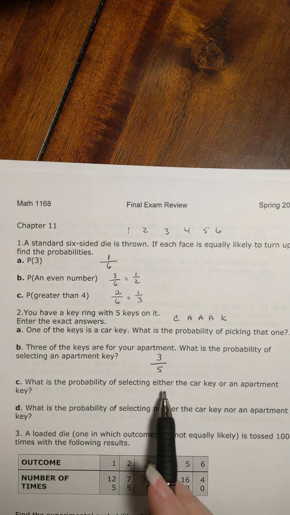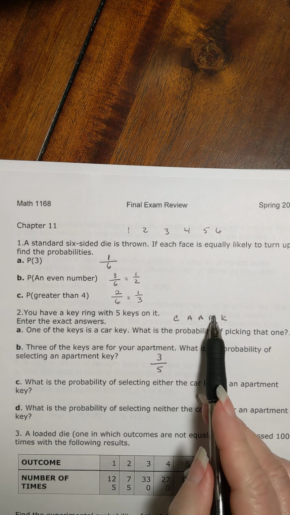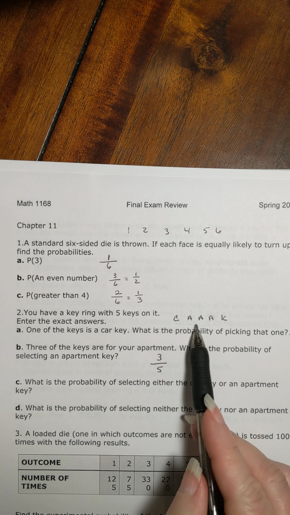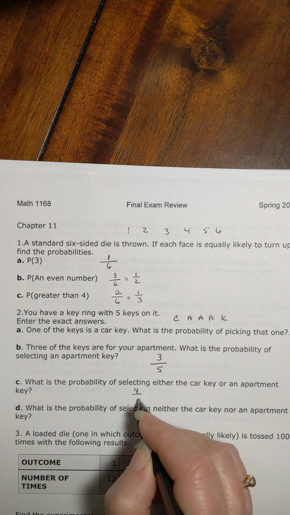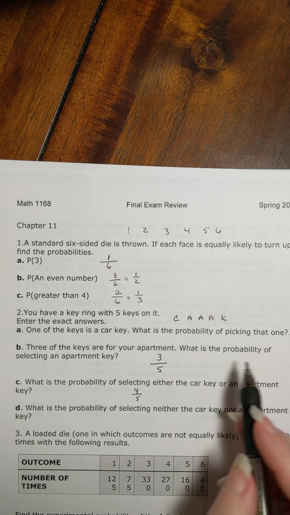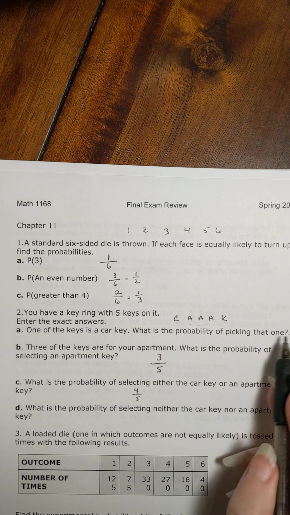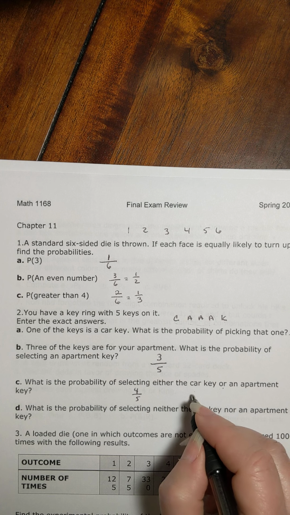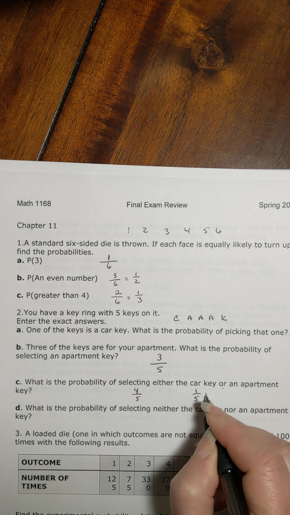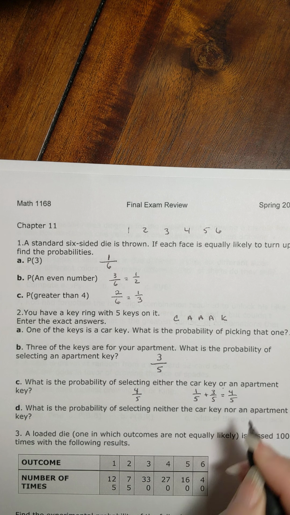So if you want to select either a car key or an apartment key, that would be 4 ways of getting what you want out of a total of 5. Or you could say, remember, or means add. And since there's no overlap here, there's no intersection of these two, I could just say it's 1/5 plus 3/5 would also give you 4/5.